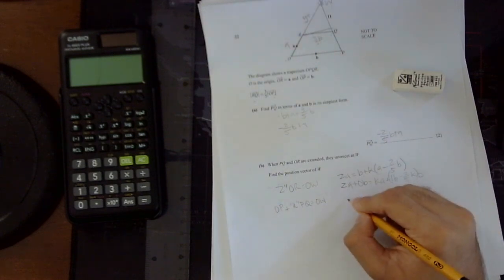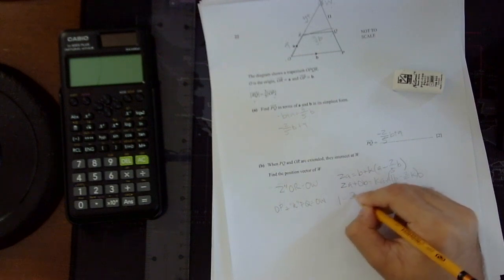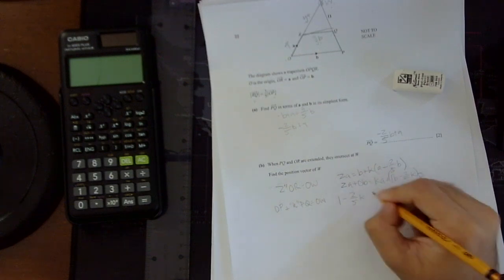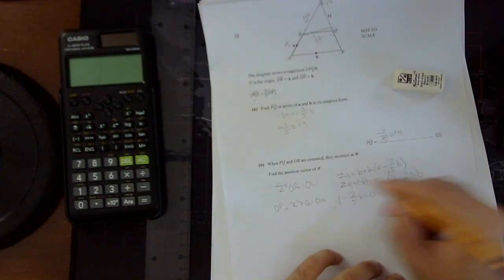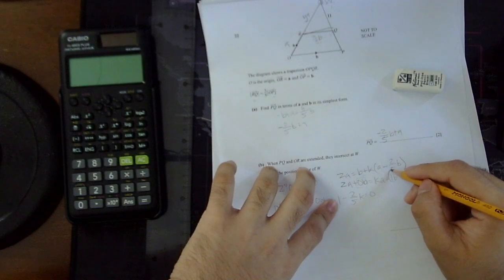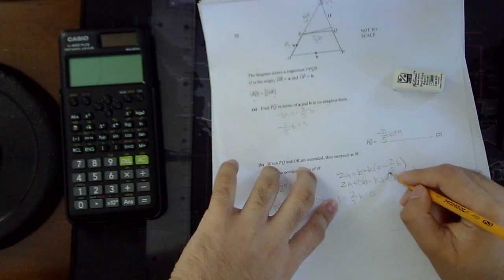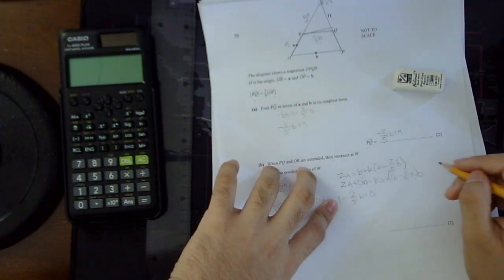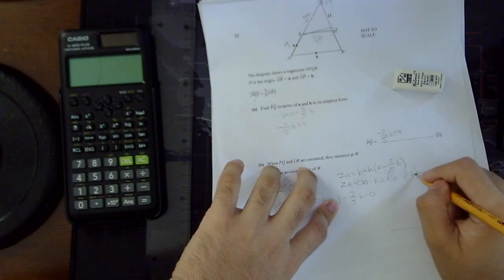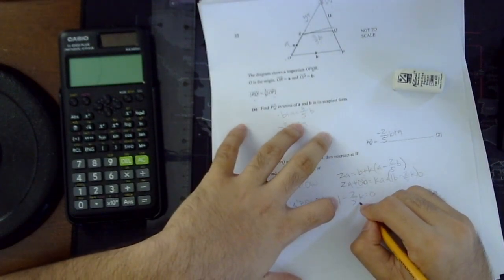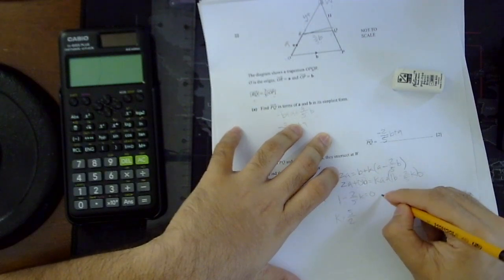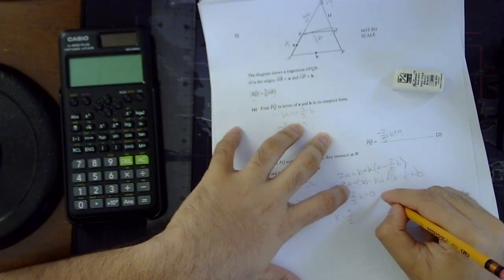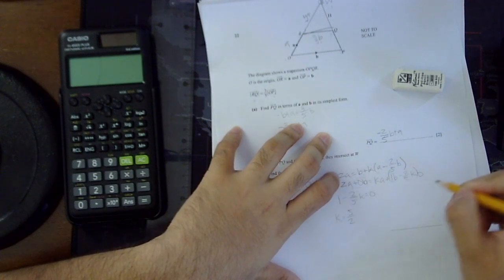That gives me 1 minus 2/5 K is equal to 0, because this is the 0B. So 1 minus 2.5K, right? So that makes K equal to 5 over 2.